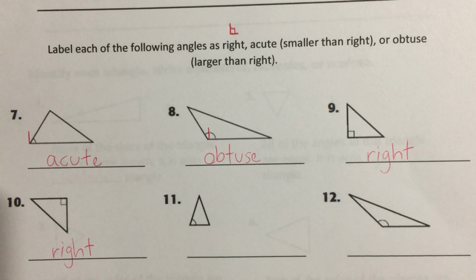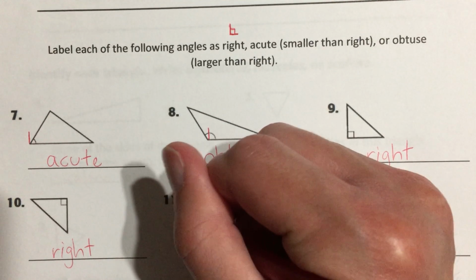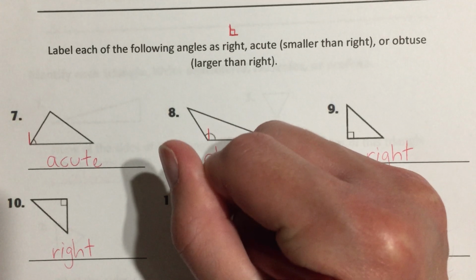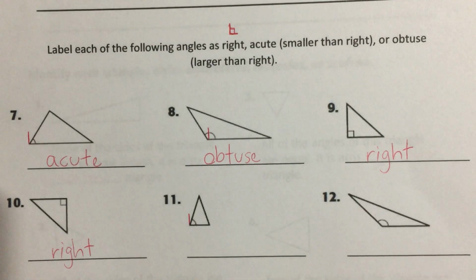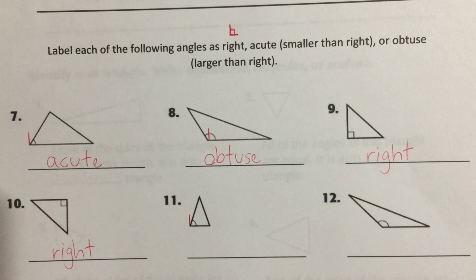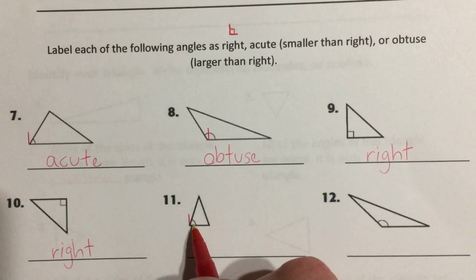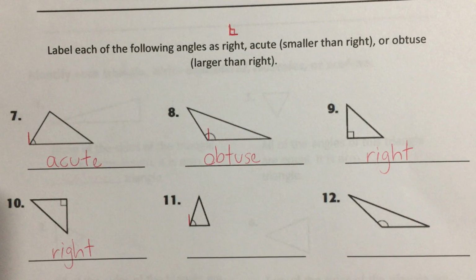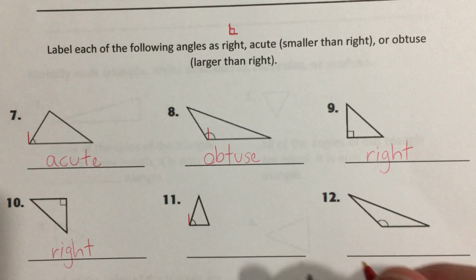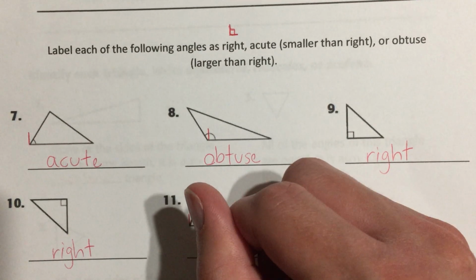Number 11. We have our angle right here. If we draw a straight line up and down to make it a 90 degree, does that look like it's got more space or less space than what our red line and that horizontal line are? Looks like it's less. Oh, it's such a cute angle. It's an acute angle.